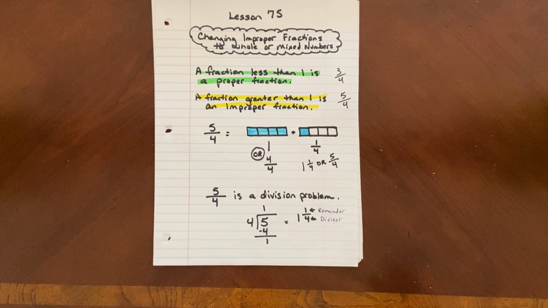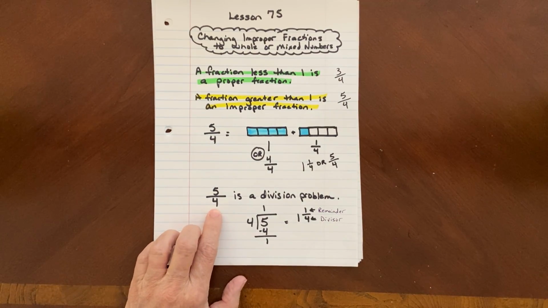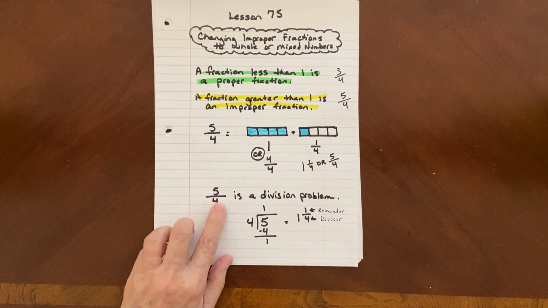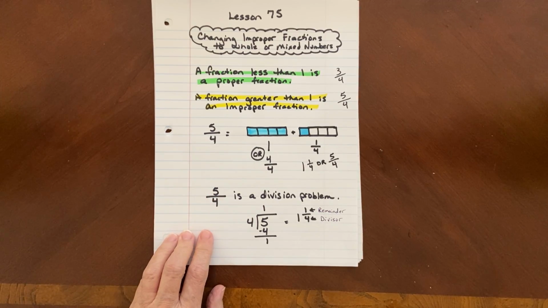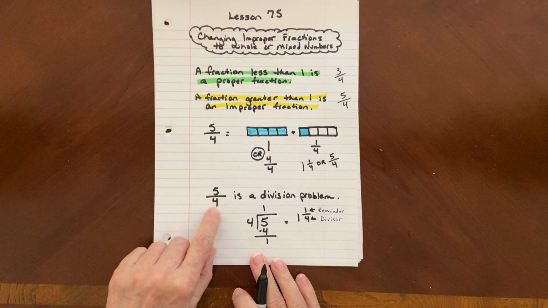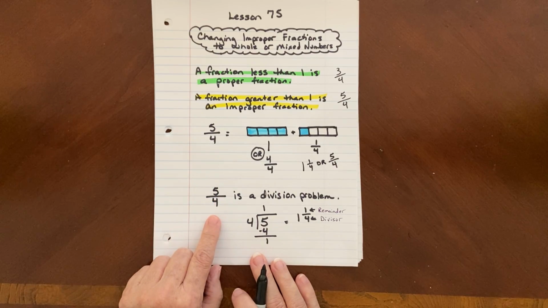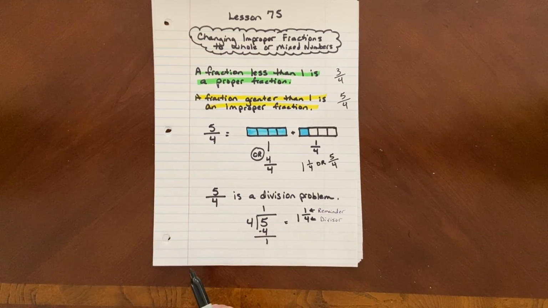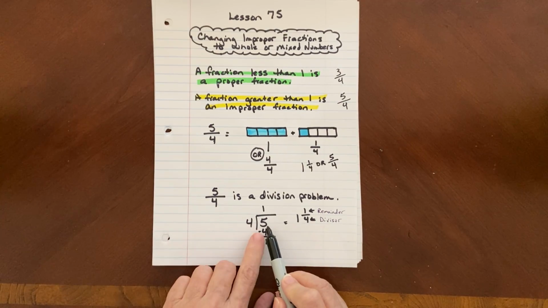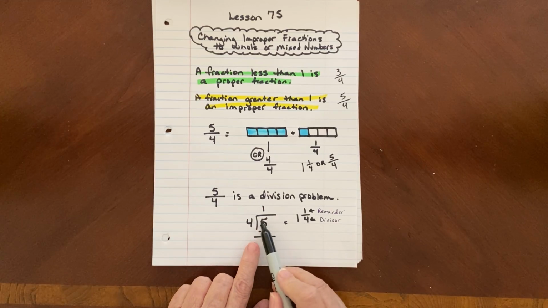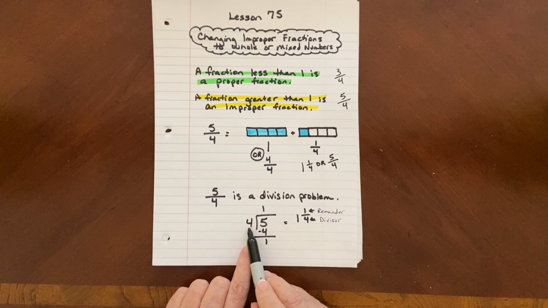The other thing I want to tell you that's not in the book, that I think we've talked about, is that a fraction is a division problem. So 5 divided by 4, right? Remember we said the top number always goes in the box? So I'm going to put the 5 here as my dividend. My 4 is my divisor.